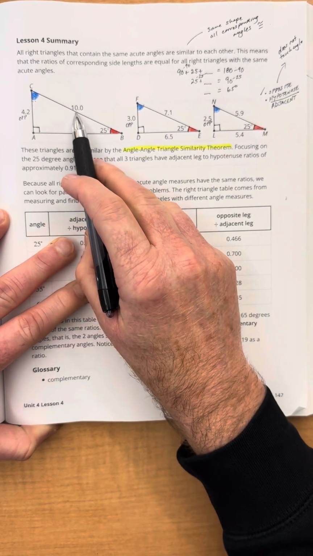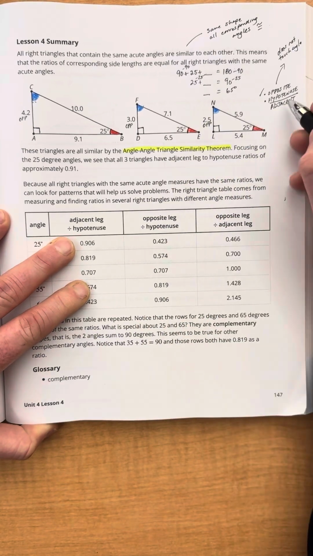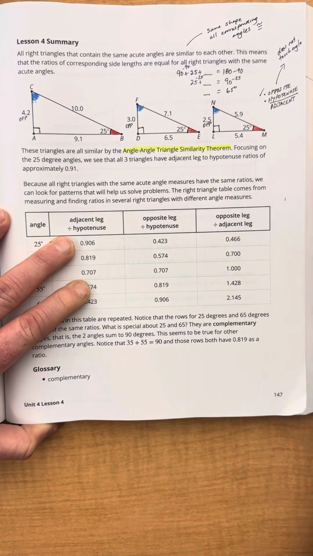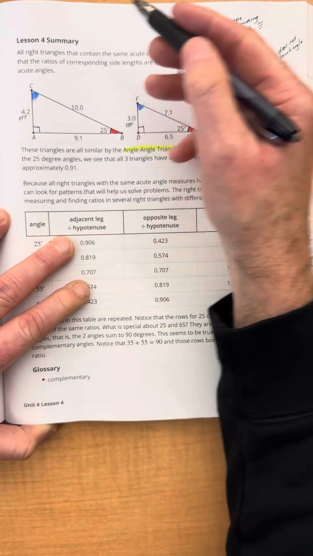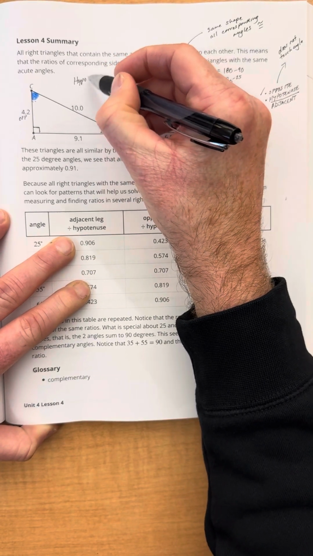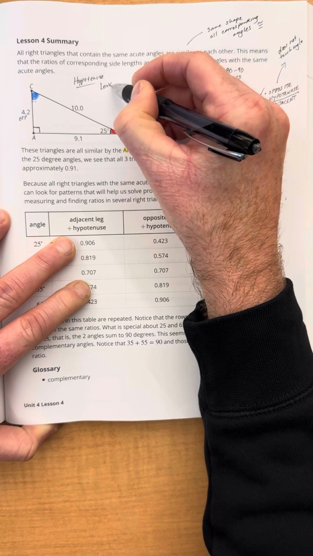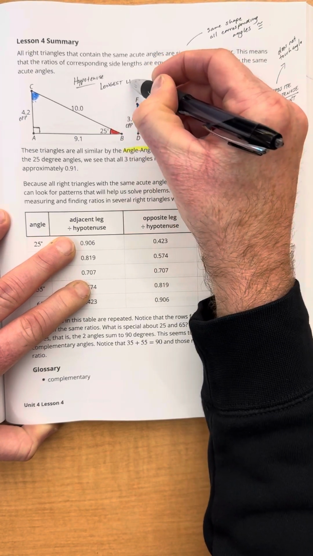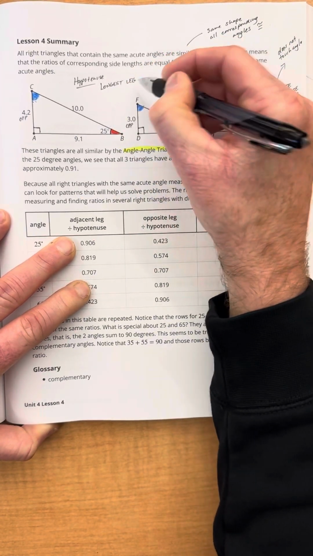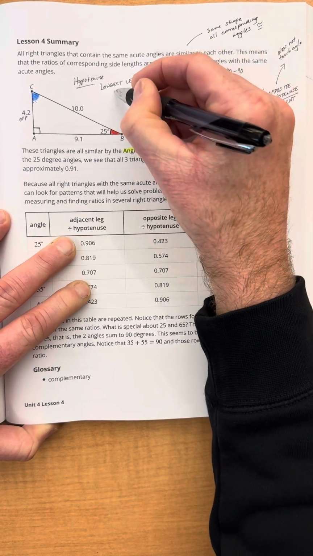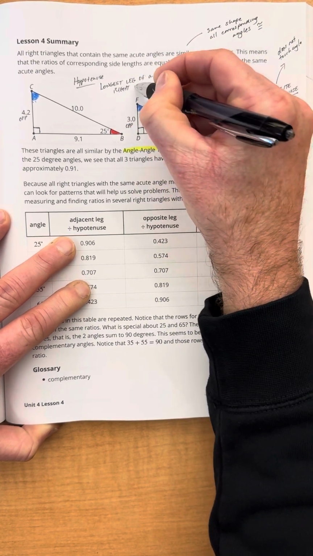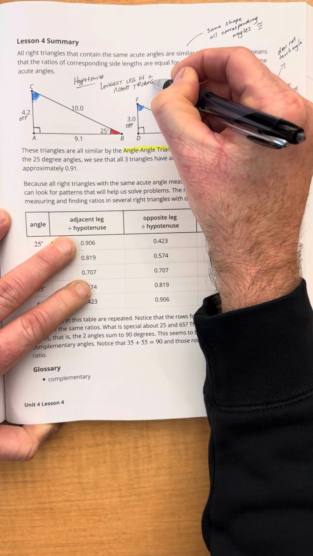All right, so this, and this are all the hypotenuse. What is the hypotenuse? It's the longest leg of a right triangle.